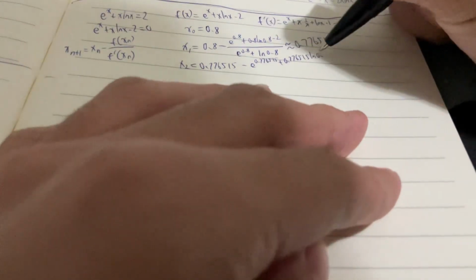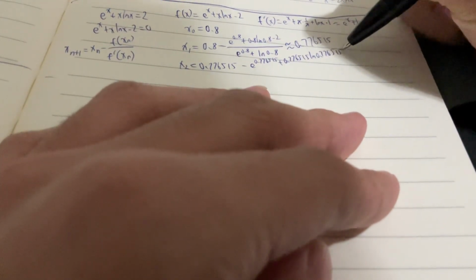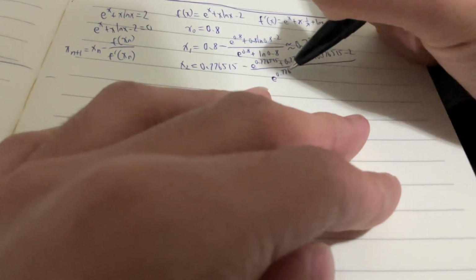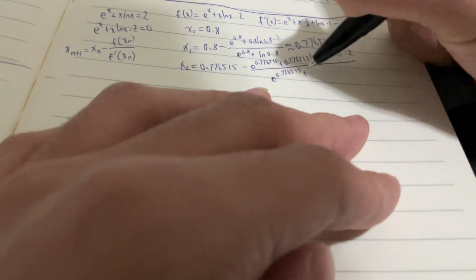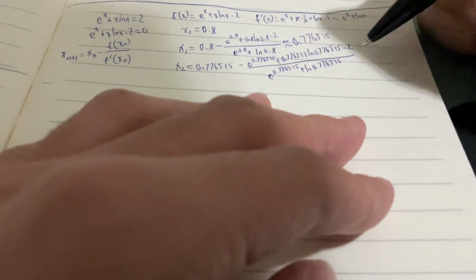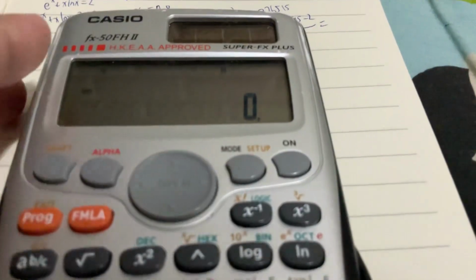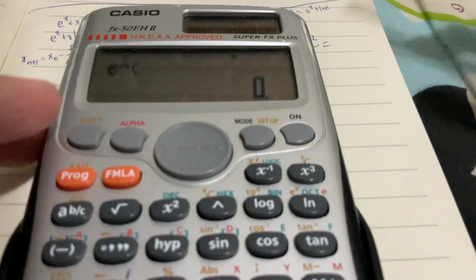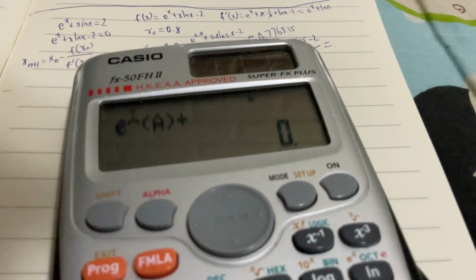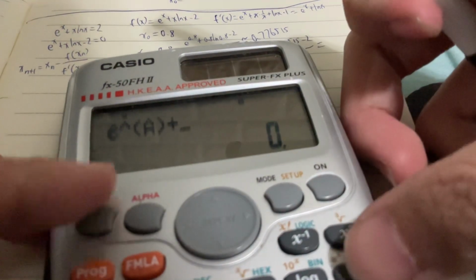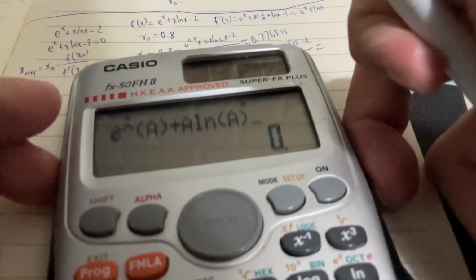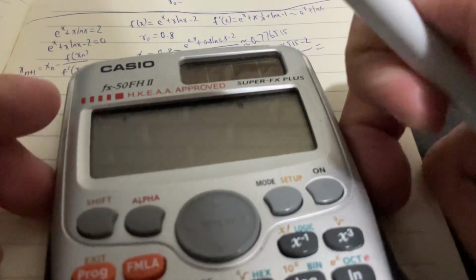Ln, keep going. I'm not going to speed that much, guys. It will be very crazy, so many digits. The reason I let A be that is that it will be easier to calculate. So e raised to A, the number that I put inside, plus A ln A, minus 2.